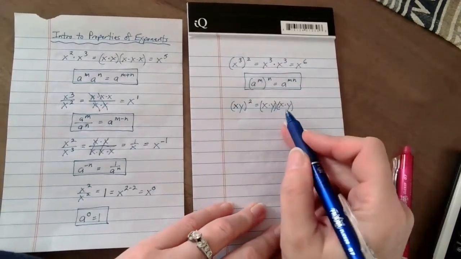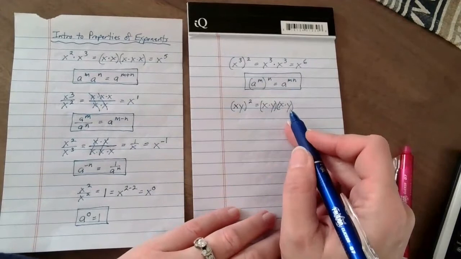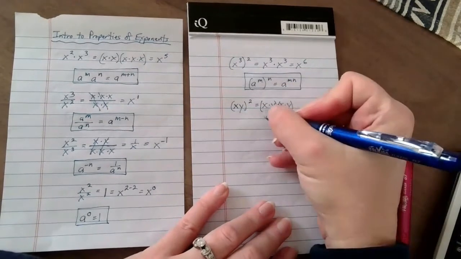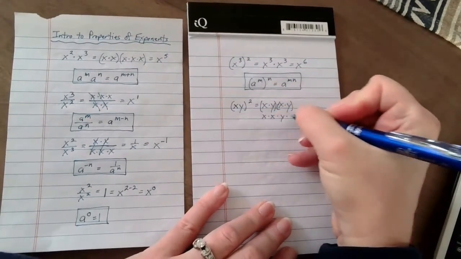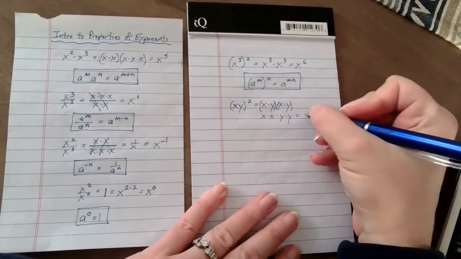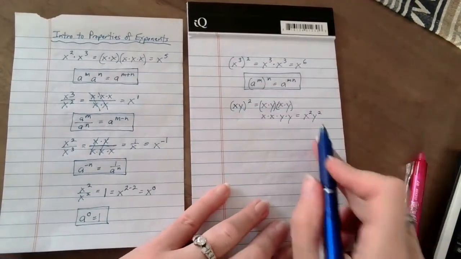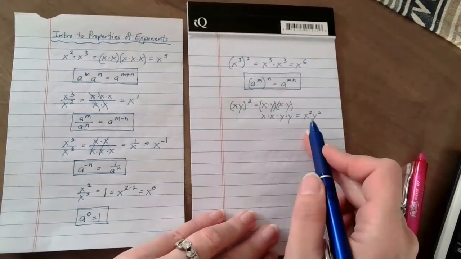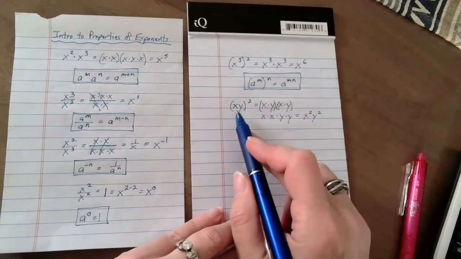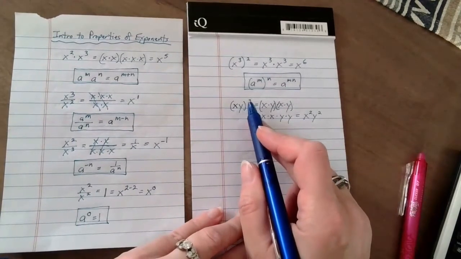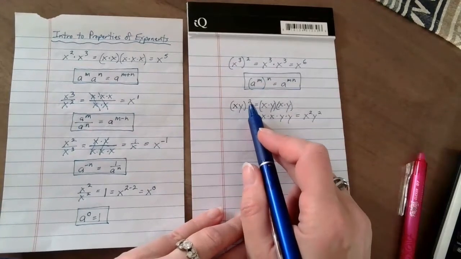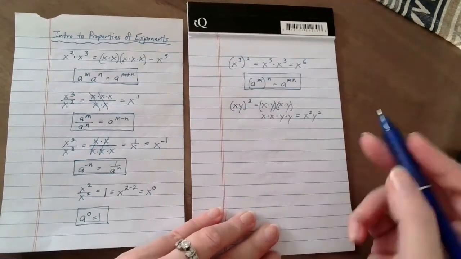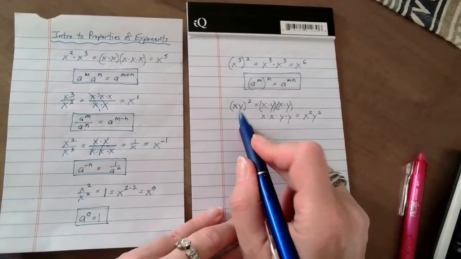But if this is all multiplication, which it is, xy times xy, the commutative property of multiplication says I can multiply these in whatever order I want, which means I could put the x's together and the y's together. And lo and behold, what do I have? x squared times y squared. Okay, so again, how do I get from here to here? This is saying if I have a product, things that I'm multiplying, and I have an exponent, each of the factors gets that exponent. That means that we are squaring both the x and the y in this case, because this is a product, because we are multiplying.